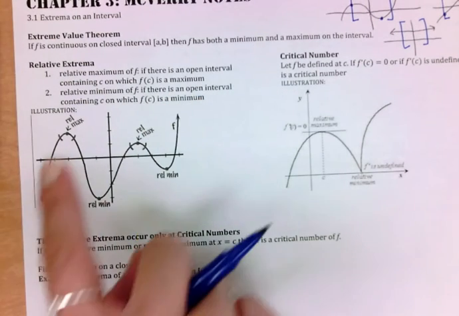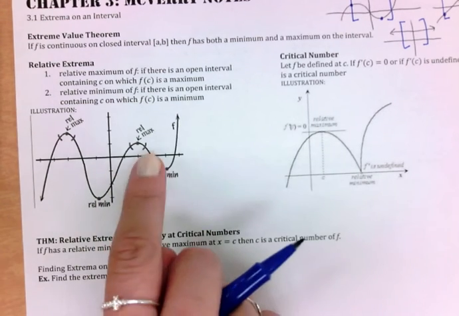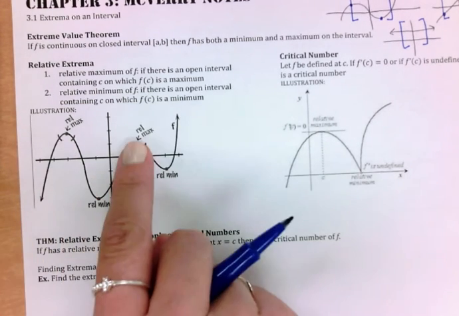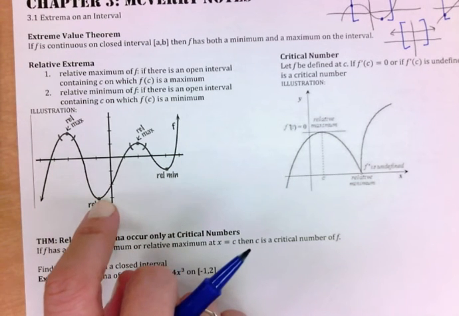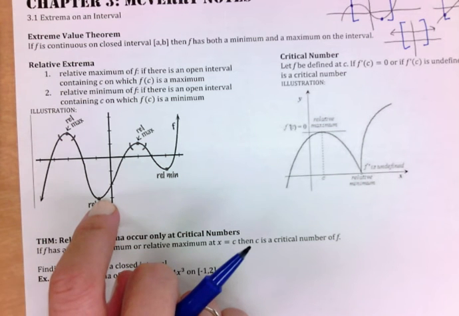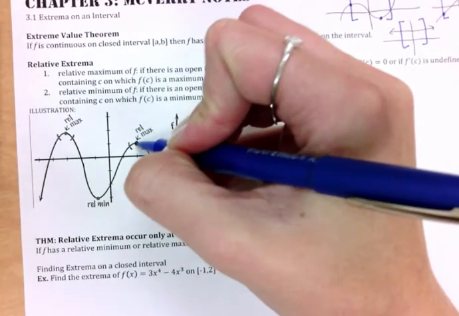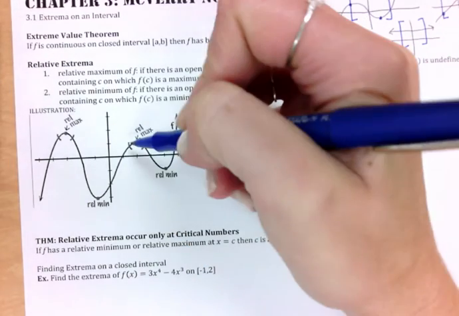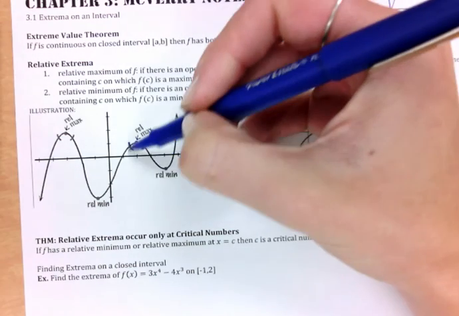So here, instead of looking at the entire function at once, we can say that there are these little areas where it is a maximum, but it might be a relative maximum, not the most maximum point, but it is a maximum. So for instance, this point here is a relative max because within this open interval from here to here, it is the maximum value.